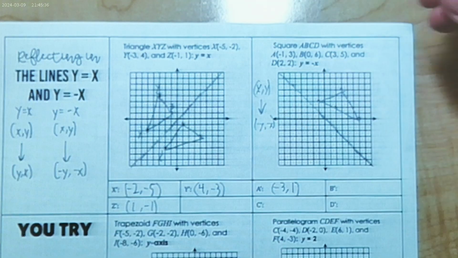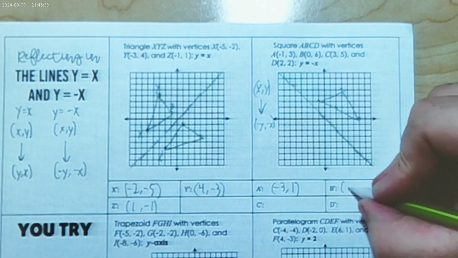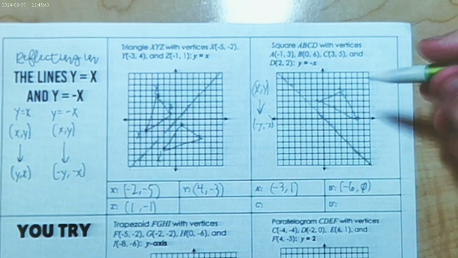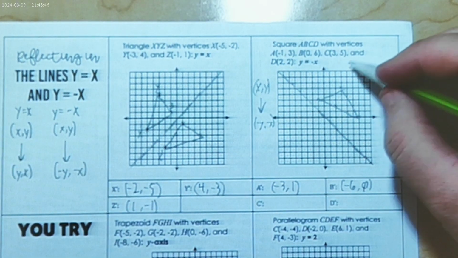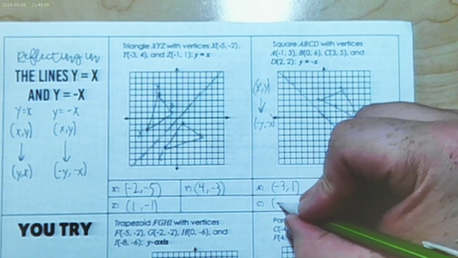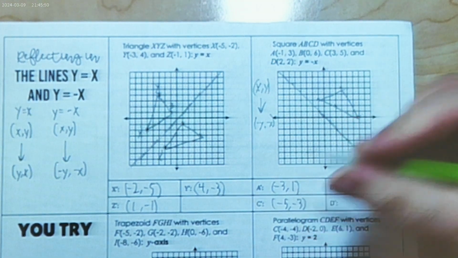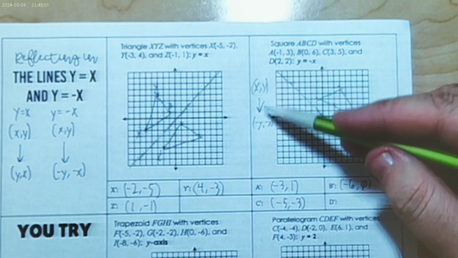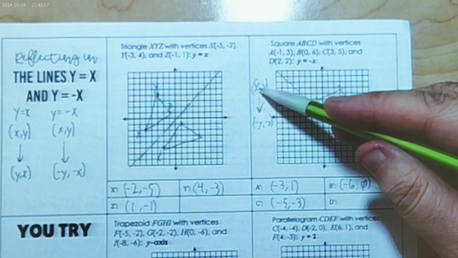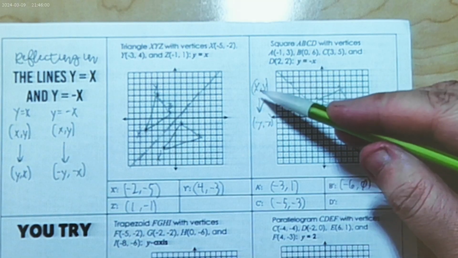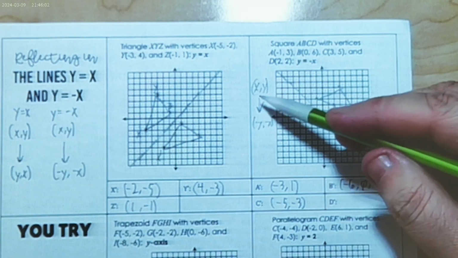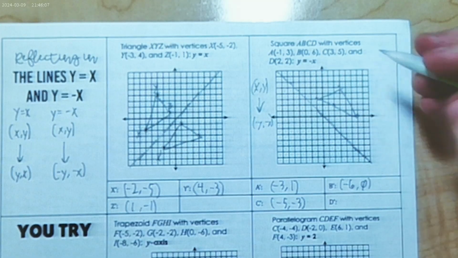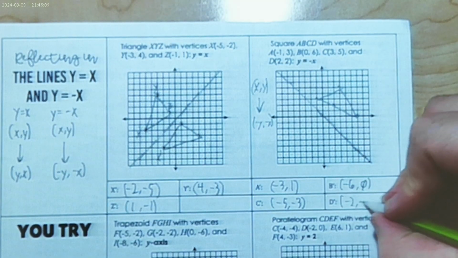B is 0, 6. Thankfully, that means it's going to be negative 6, 0, and I don't really have to worry about the negative sign for a 0. C is 3, 5. That means C prime is going to be negative 5, negative 3. Again, I'm just using this rule: if you're reflecting along y equals negative x, x becomes negative y, whatever y was, and y becomes negative x, whatever x was. And then we get to D, which is 2, 2. Well, that's easy: negative 2, negative 2.